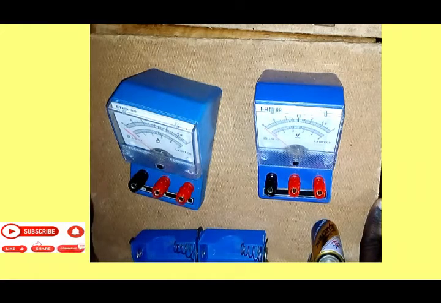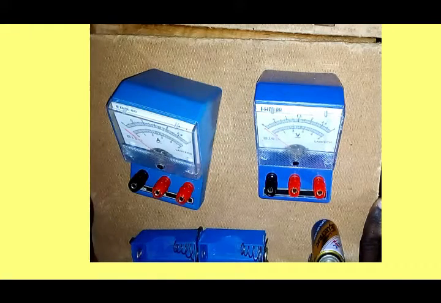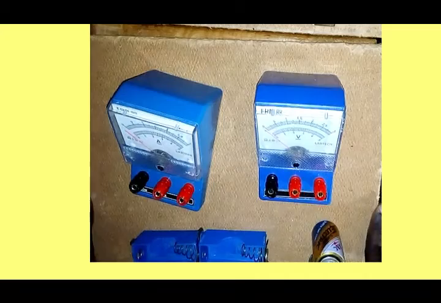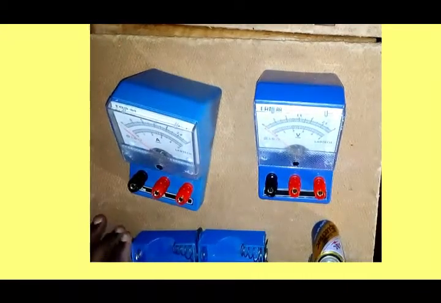So in physics, now we are dealing with currents. For today we deal with a current experiment. I will show you how to connect those, how to make a right connection.